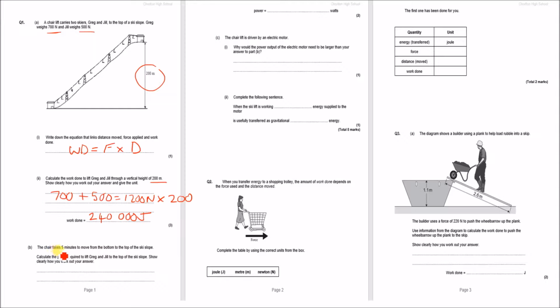Okay, the next question. The chair takes 5 minutes to move from the bottom to the top of the ski slope. So we're calculating the power. So remember, power is equal to energy divided by time. We've just worked out the energy, which is the work done. So we're going to do 240,000 and we're going to divide that by the time taken. Now this has to be in seconds. So 5 times 60, okay, equals 300 seconds.